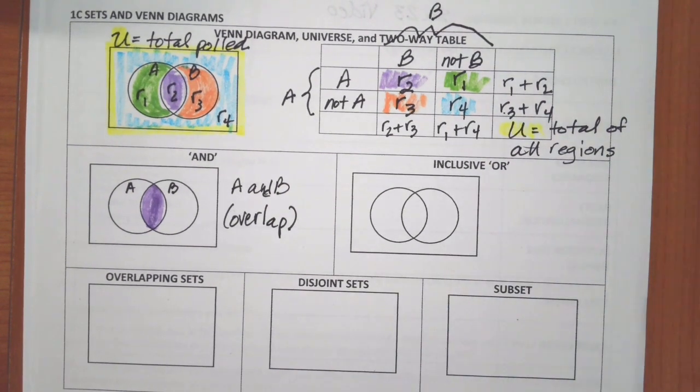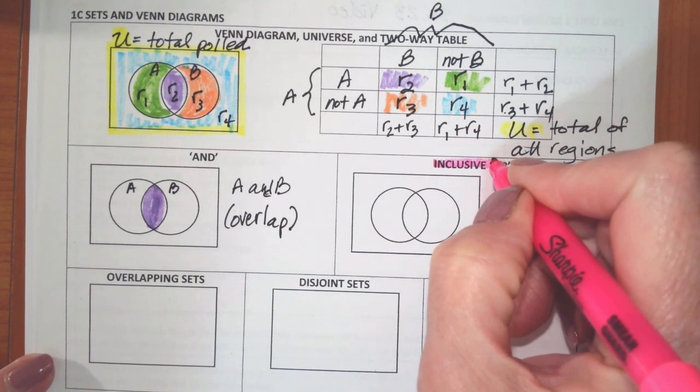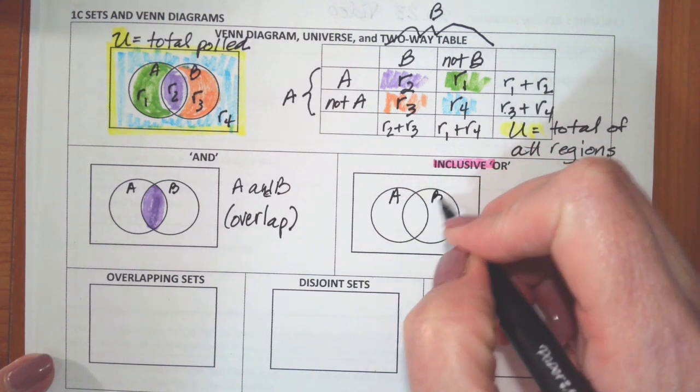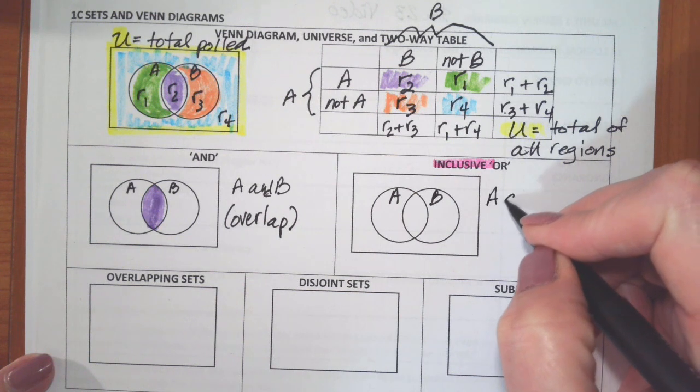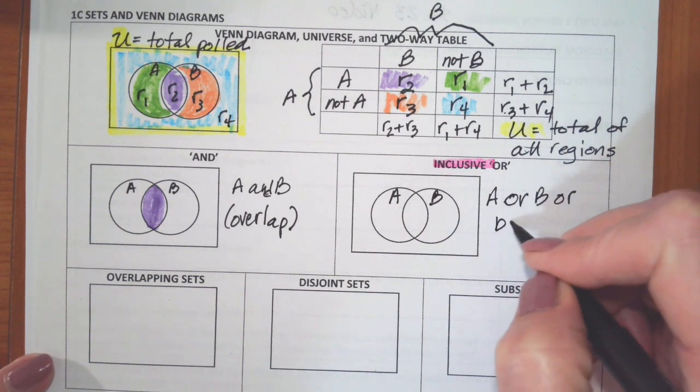Now the inclusive or, this is the inclusive or. And if this is A and this is B, it is A or B or both.